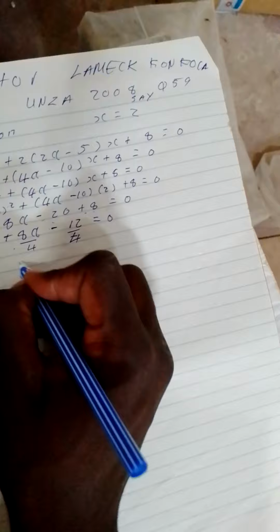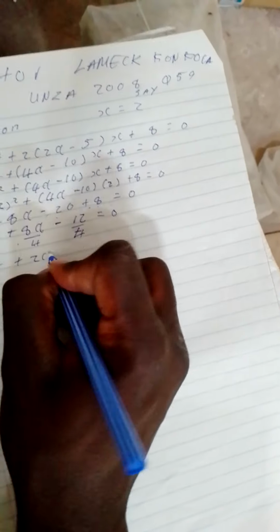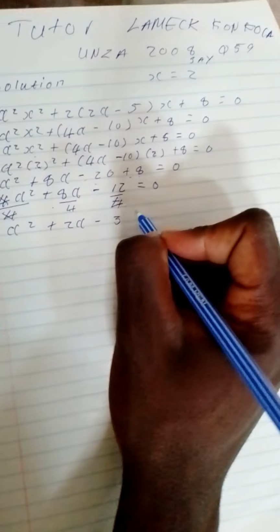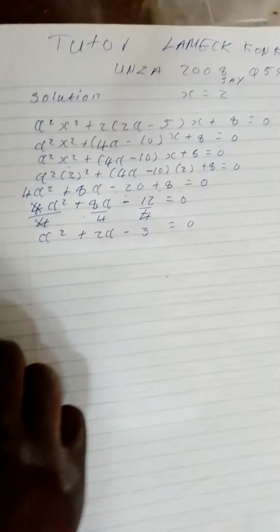So alpha squared plus, 4 into 8, 2 alpha. Again, 4 into 12, minus 3 is equal to 0.